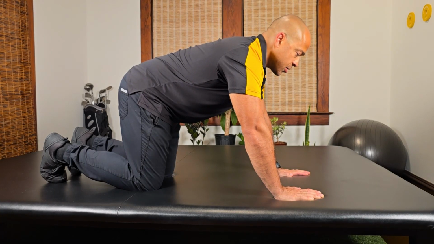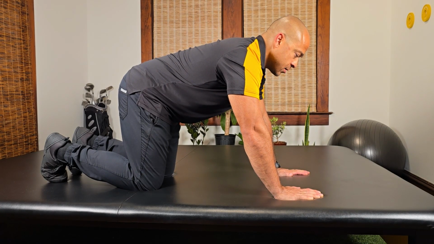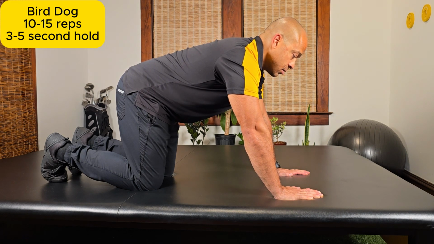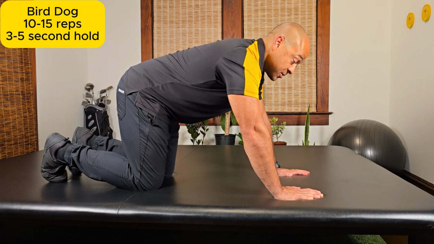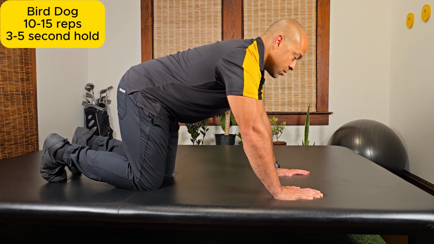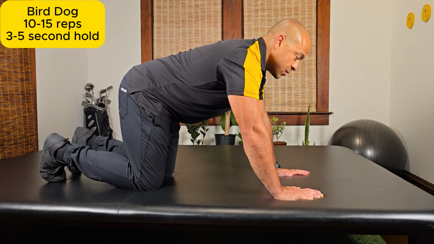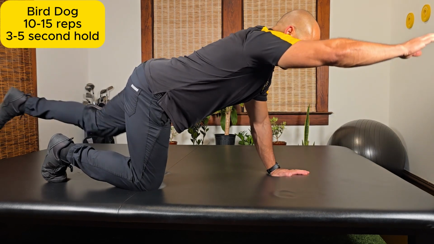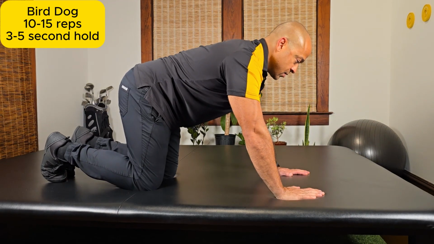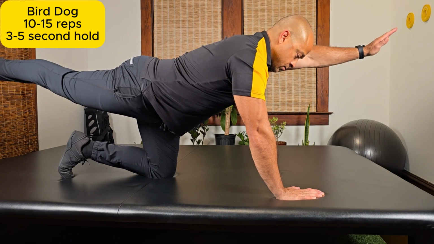Now we're going to work on the posterior chain of your back and your hips. This next exercise is called the bird dog, and if you were watching the posture video, you'll know this is my most favorite exercise in the whole world when it comes to low back pain and low back strengthening. What you want to do on this one is alternate right arm and left leg, and switch: left arm, right leg.